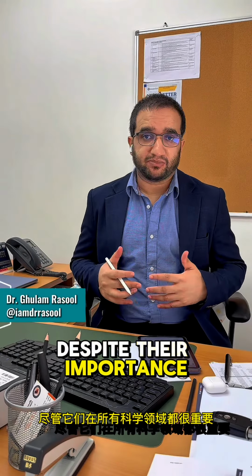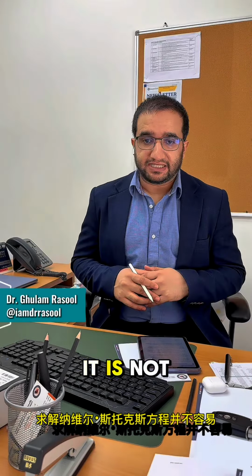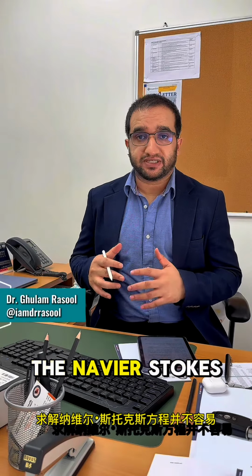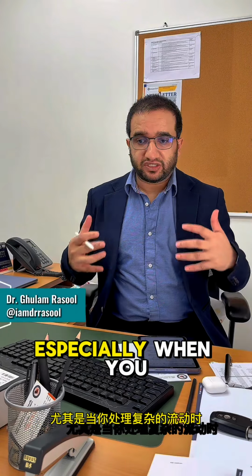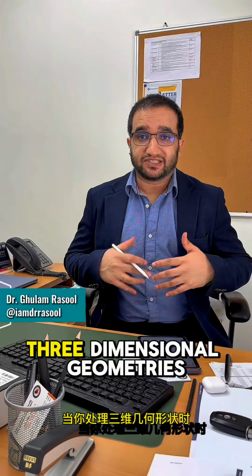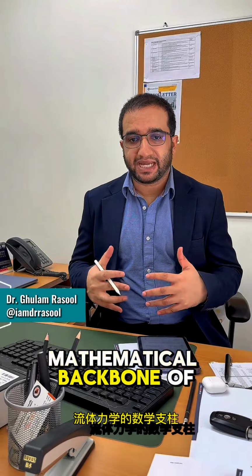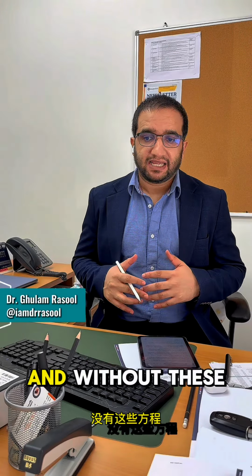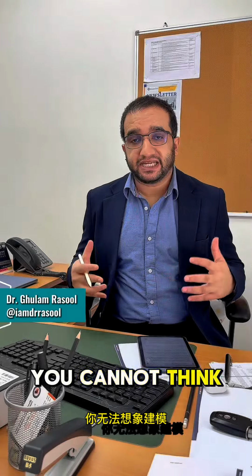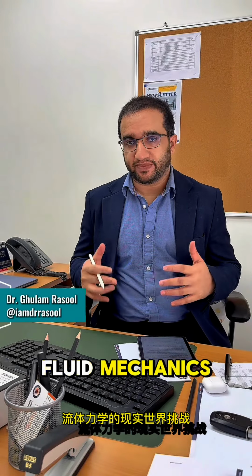Despite their importance in all areas of science, it is not easy to solve the Navier-Stokes equations, especially when you are dealing with complex flows, when you are dealing with three-dimensional geometries. And the Navier-Stokes equations are the mathematical backbone of fluid mechanics. And without these equations, you cannot think of modeling the real-world challenges of fluid mechanics.